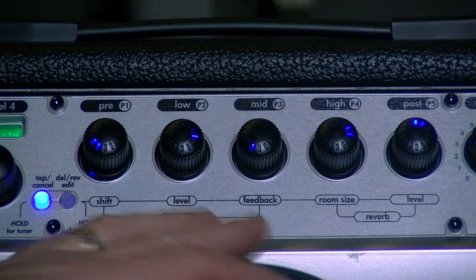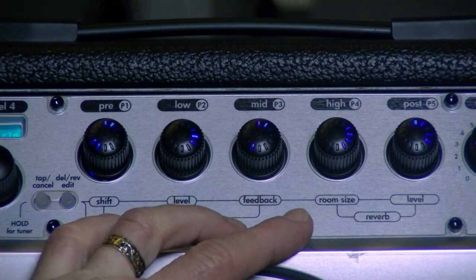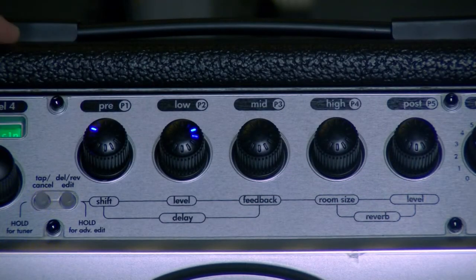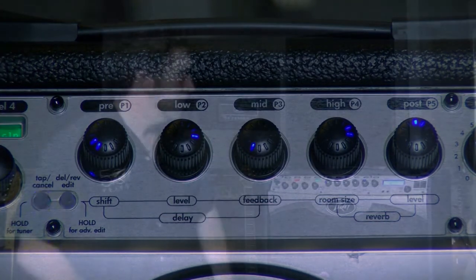So, when you look at these, when I change patches, you'll see the knobs completely change. That's so that when I'm playing, I always know where I'm set. If I have 4 models here, whichever one I touch is what is on the knobs. And there are different numbers of parameters based on what effect I'm editing.